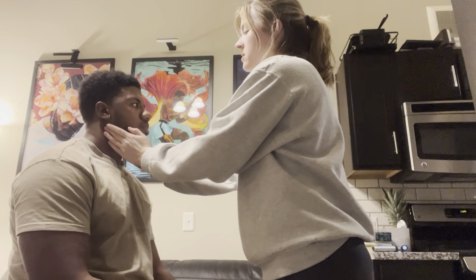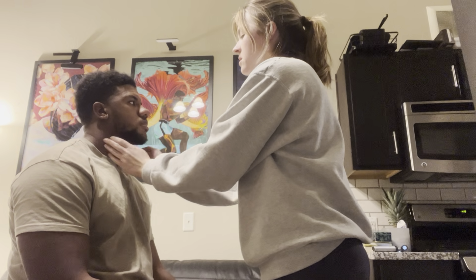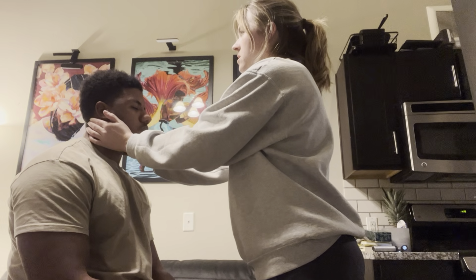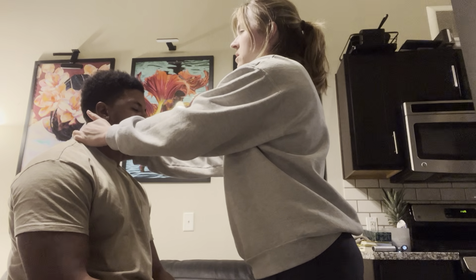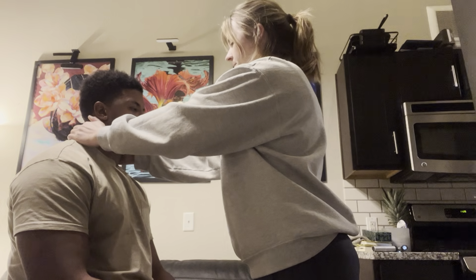So in all of the locations of lymph nodes, I'll feel down the neck, posteriorly as well. So I'm feeling for any presence of lymph nodes as well as tenderness in my patient.